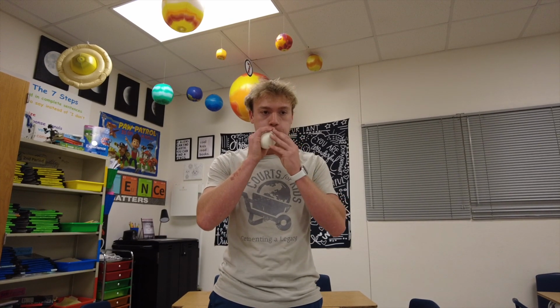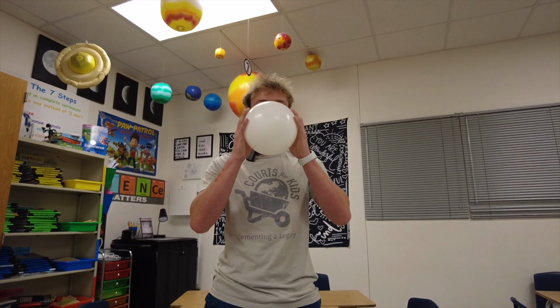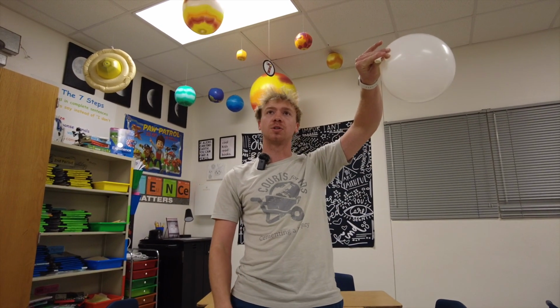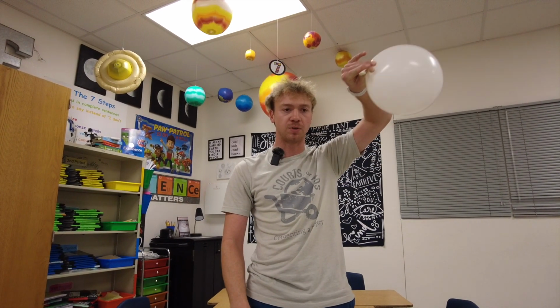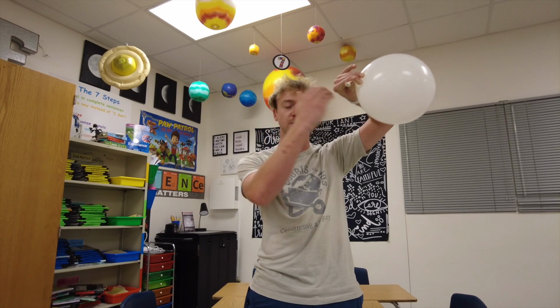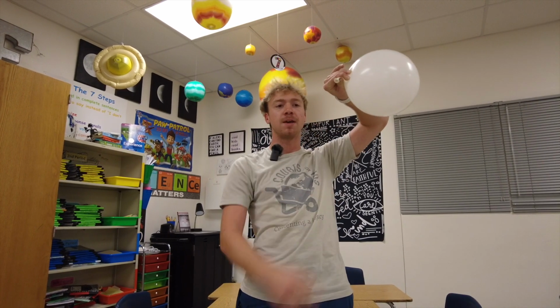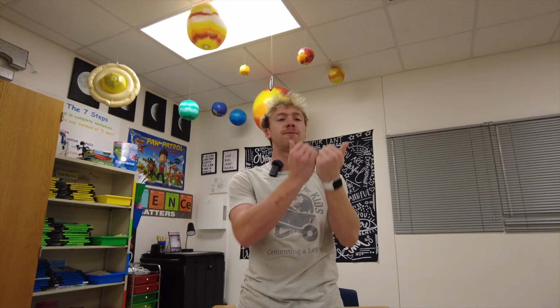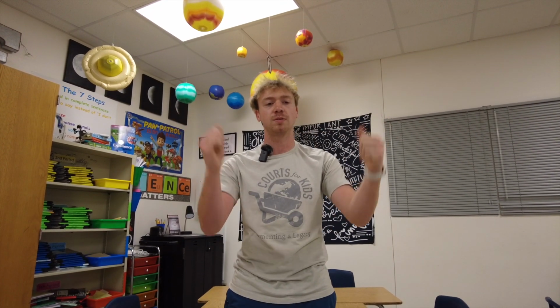Another example might be a balloon. If you blow up a balloon, when I let it go, there's going to be 2 types of forces. There's 2 forces going in opposite directions. One's going to go that way, one's going to go that way, and my balloon is going to go somewhere else. So there's 2 different forces going in opposite directions. Every action, there's an equal and opposite reaction.